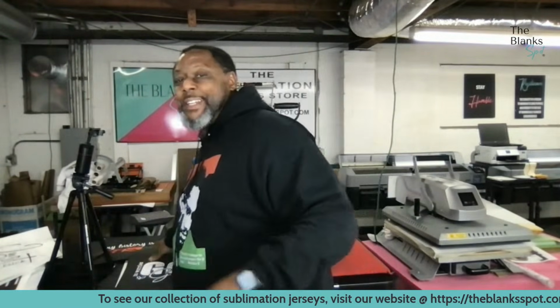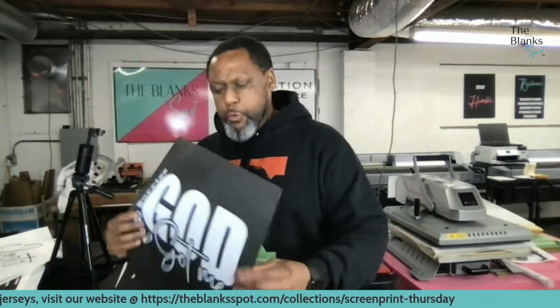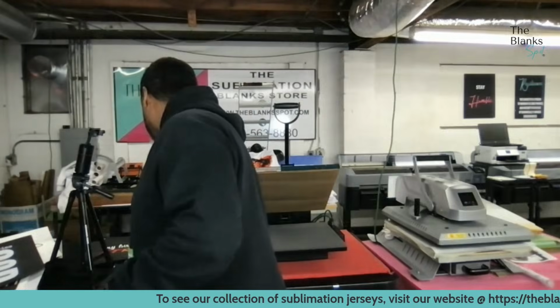When you use lightweight shirts like Ideal, Next Level, those thinner shirts, or even the thin polyester, you'll have problems actually removing that transfer. Not that it's impossible, but you have to know what that fabric is going to do with that peel away as well. And that's the same thing with DTF. A lot of people don't know that.